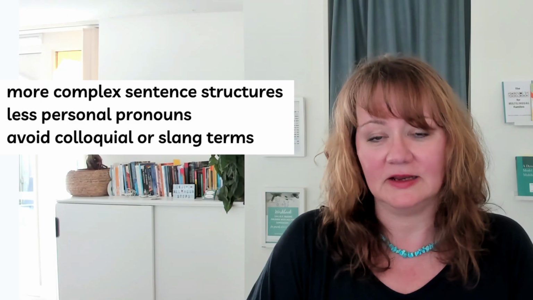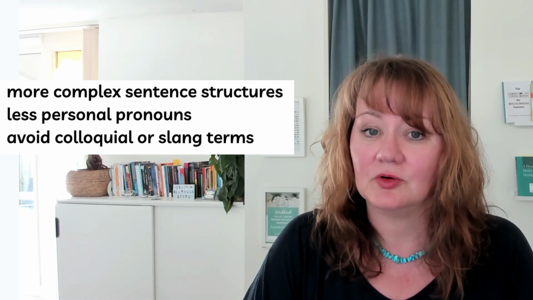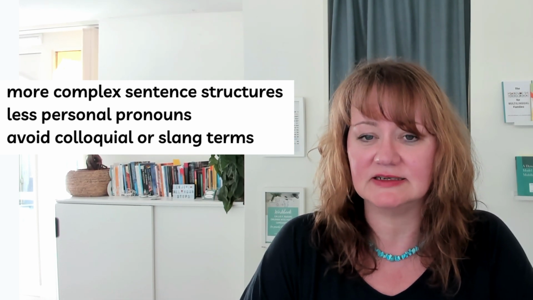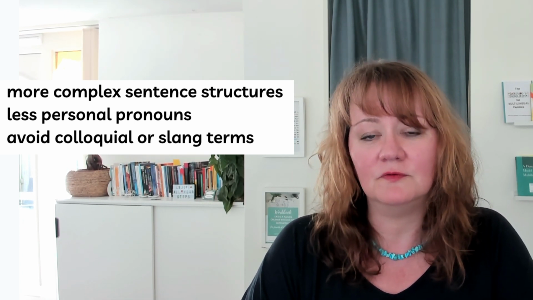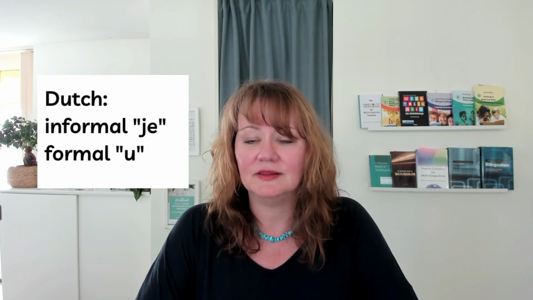What changes? Formal language requires more complex sentence structures, that's to say they become longer, and fewer personal pronouns. In English, we are more likely to use "we" as a pronoun instead of "I", and one avoids colloquial or slang terms. When talking to an adult in Dutch, we may still be allowed to use the informal "je" instead of "u", but there are situations where the "u" is required, like when talking with elderly people or an adult in a very formal setting.